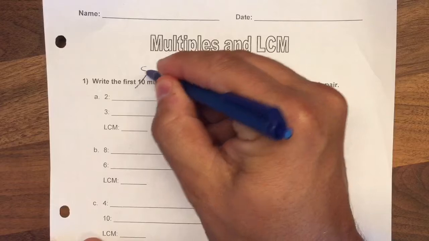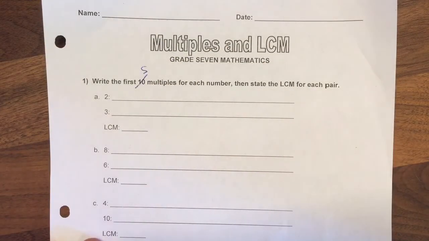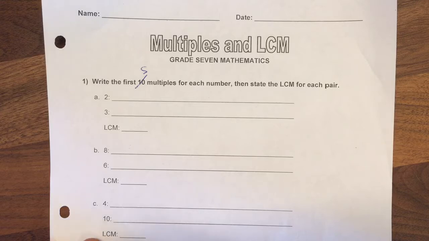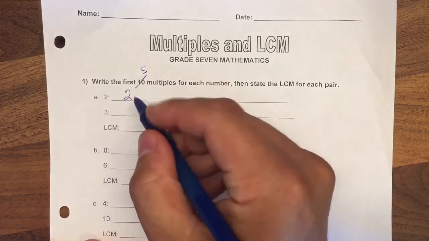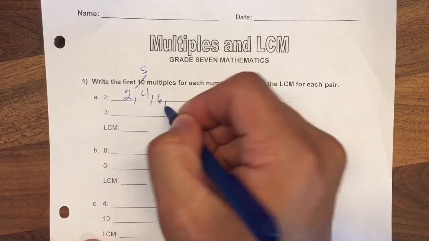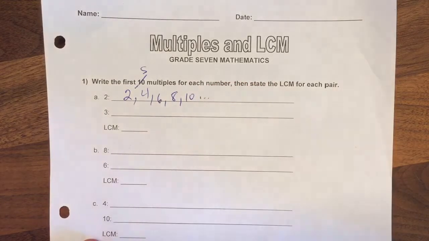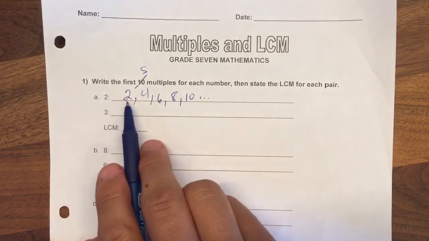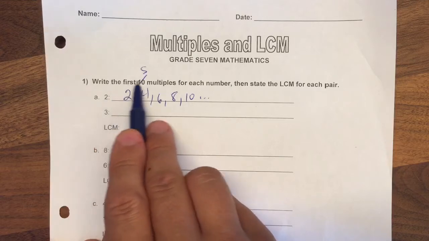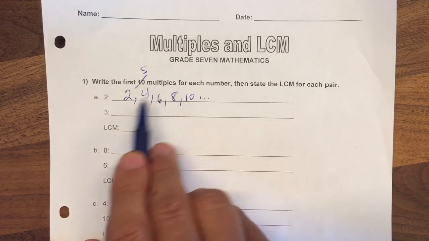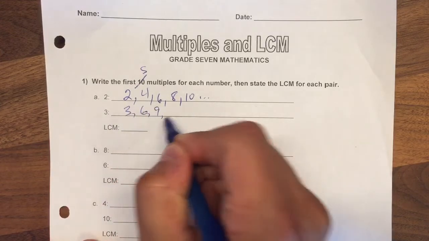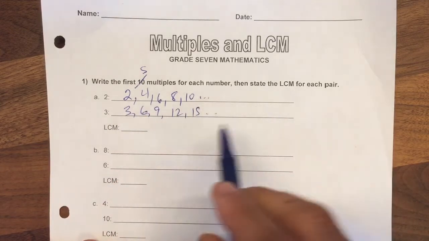So I had to switch this from the first 10 to the first 5 multiples. Listing multiples is basically like skip counting. If I start with 2 and then go up by 2 every time, it would be 2, 4, 6, 8, 10, and so on. When you're thinking about multiples, it's also like 2 times 1, 2 times 2, 2 times 3, 2 times 4, and so on.